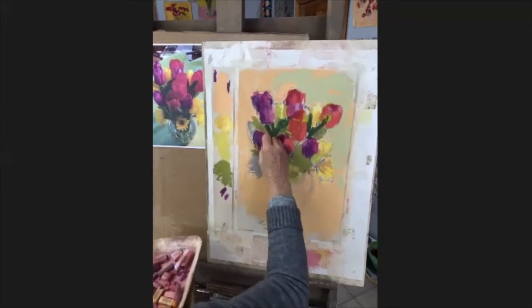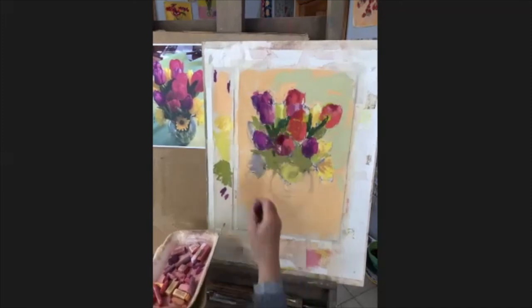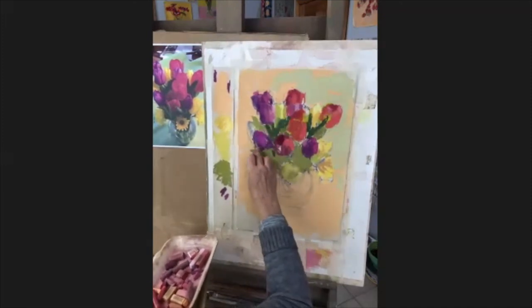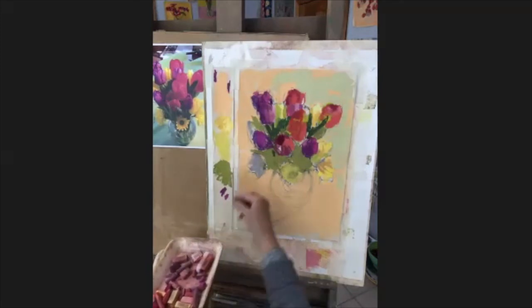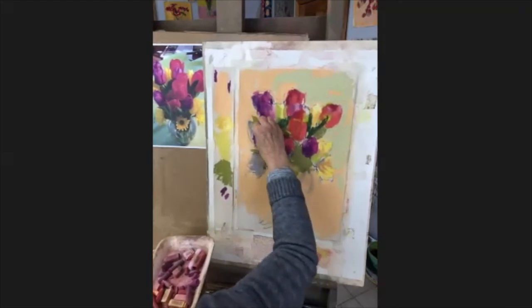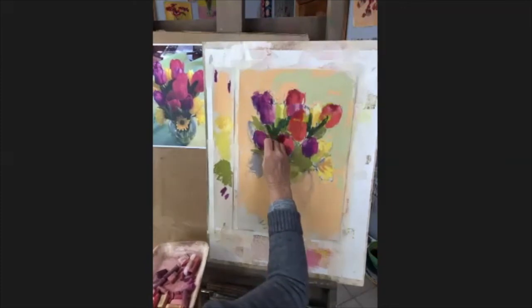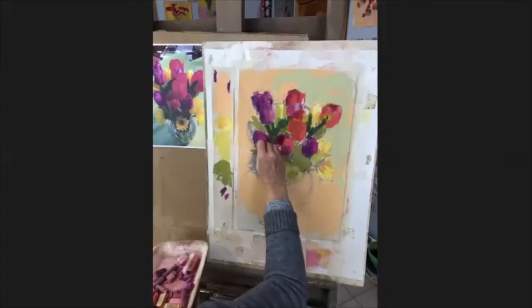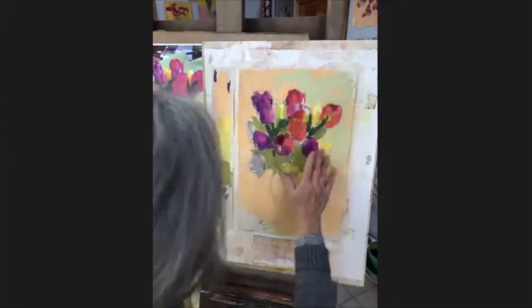If you can't get something light enough, if you darken the things around it, you can make what you have for a light look lighter. Let's see if this, not quite. We'll let it go for now. We have to get back to the yellow tulip in the background. So I'm working everywhere at once.